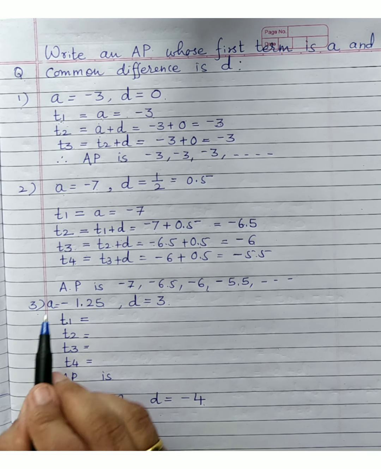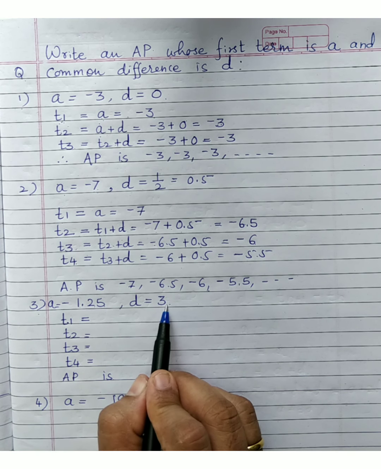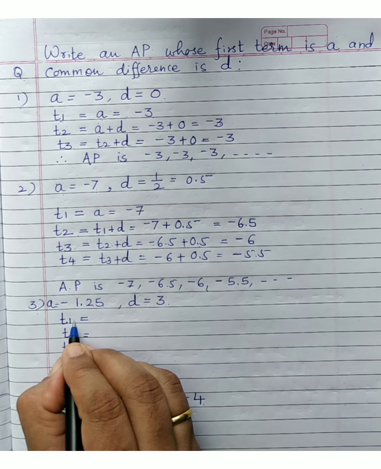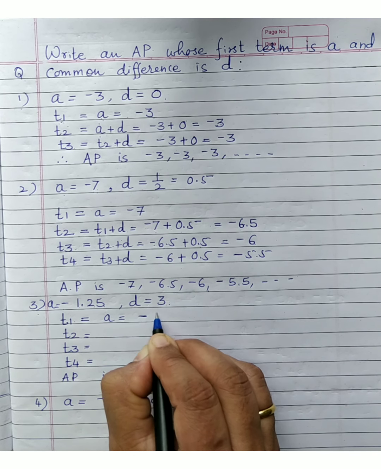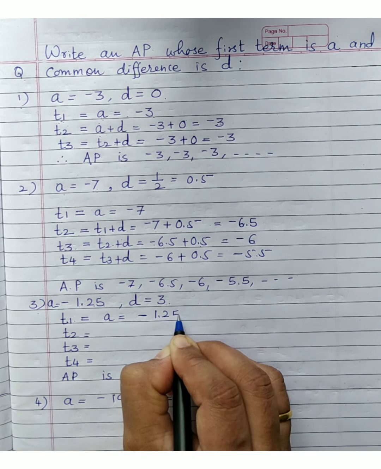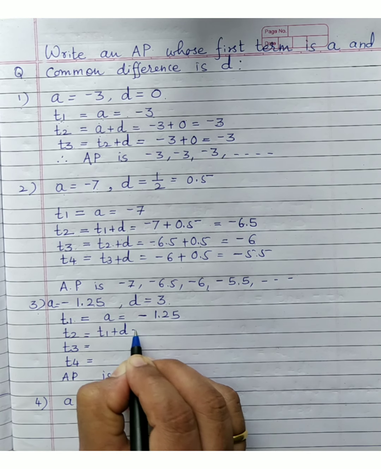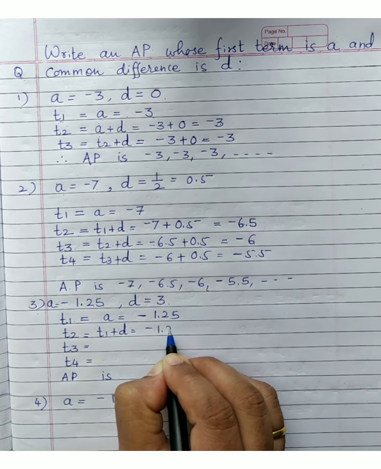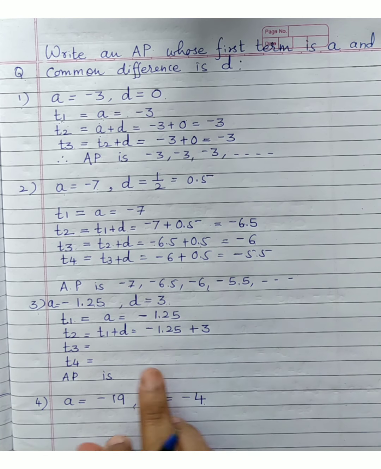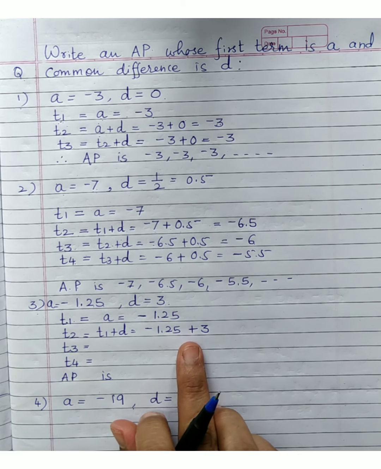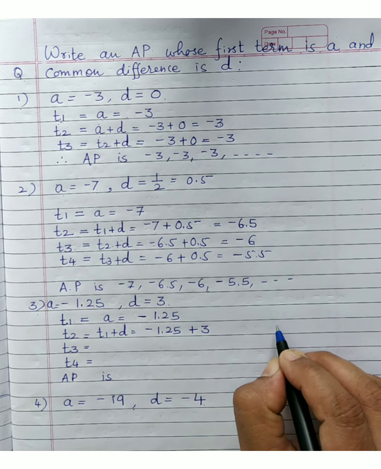Next, one more question. A is minus 1.25 and D is 3. First step, T1. T1 is A. A is minus 1.25. T2, T1 plus D. Minus 1.25 plus 3. Again, be alert. Plus and minus, so which is the greater? 3 minus 1.25.